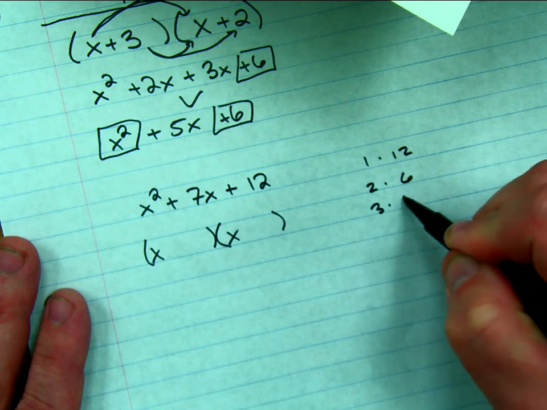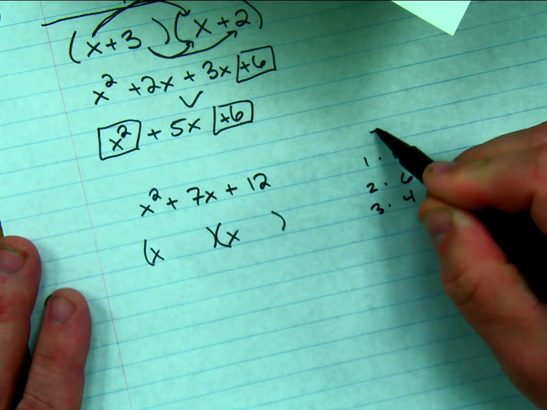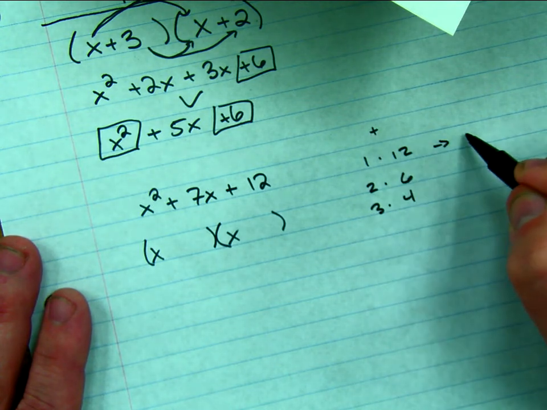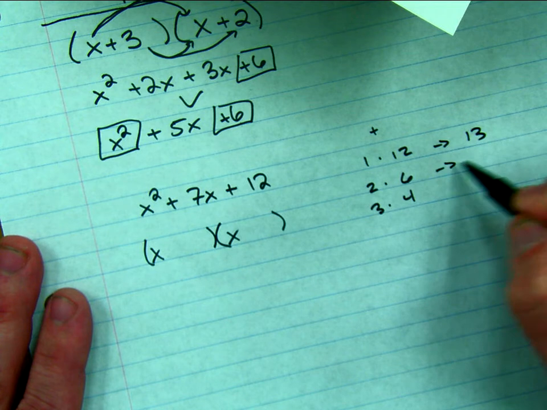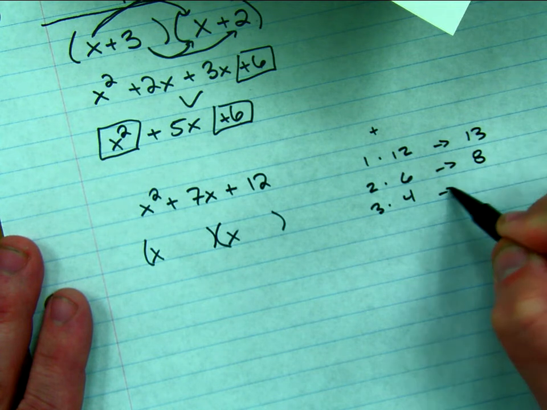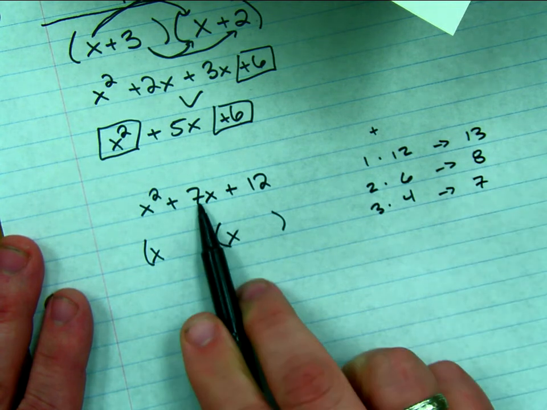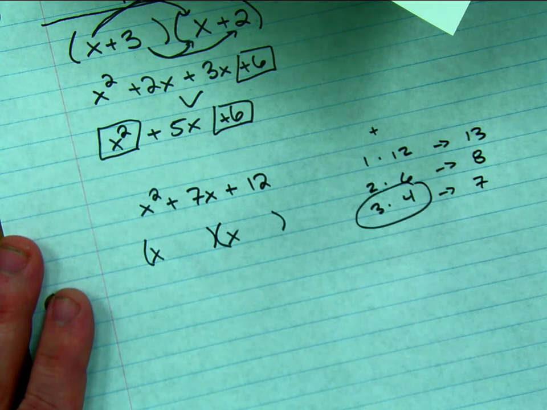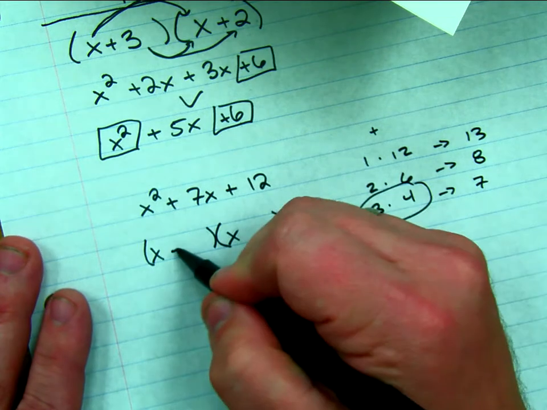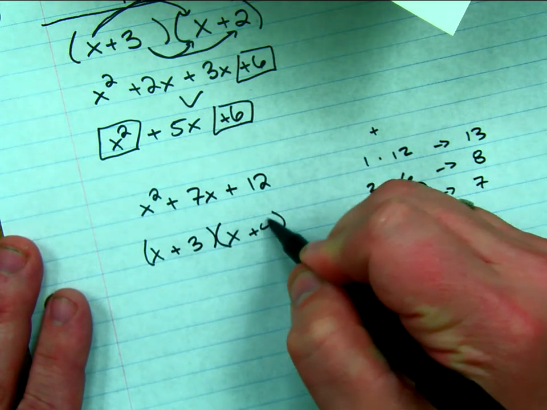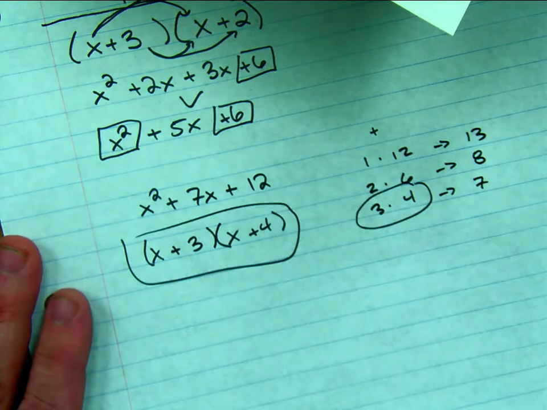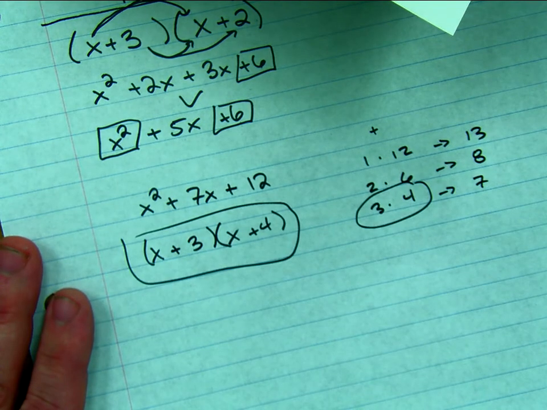There's 3 times 4. And if you were to add those together, that would be 13. That would be 8. That would be 7. We have a match. So it must be these two numbers, both positive, plus 3 plus 4, and that is the factored version of x squared plus 7x plus 12.